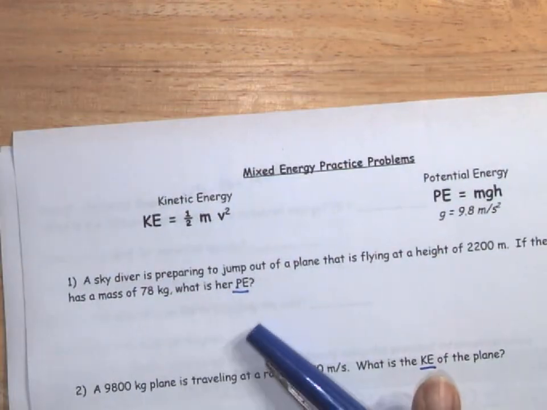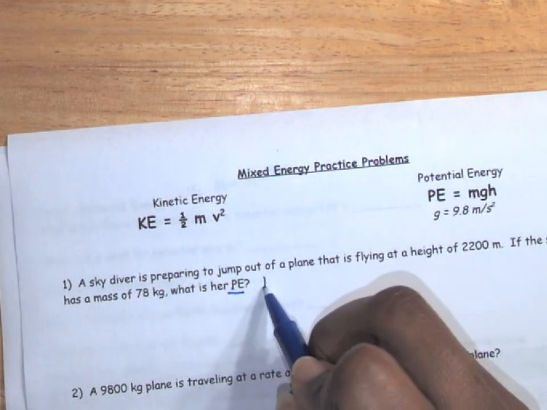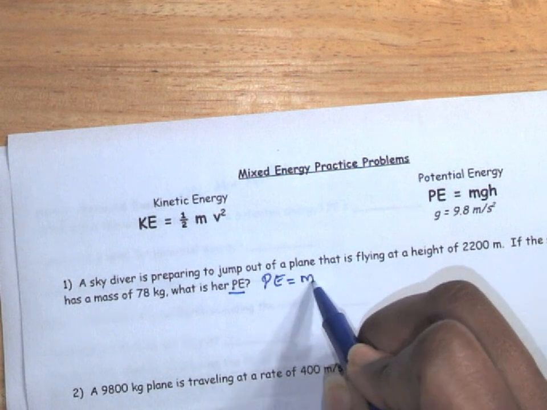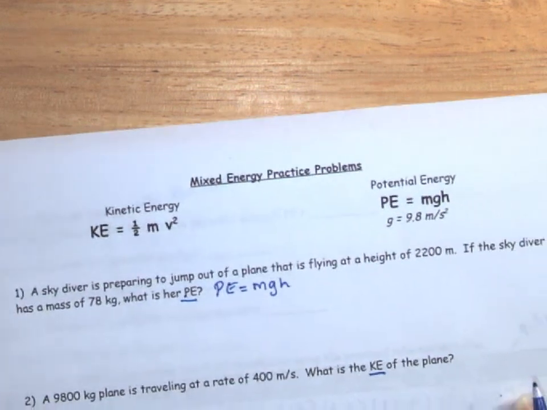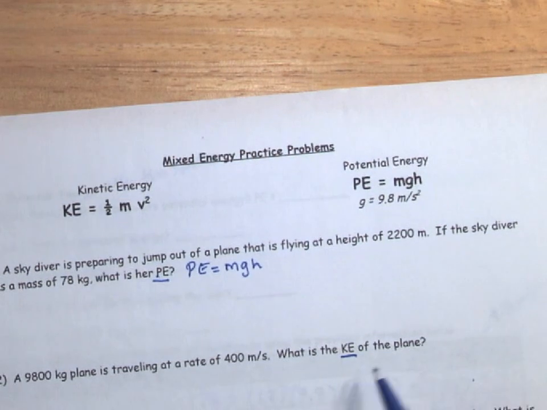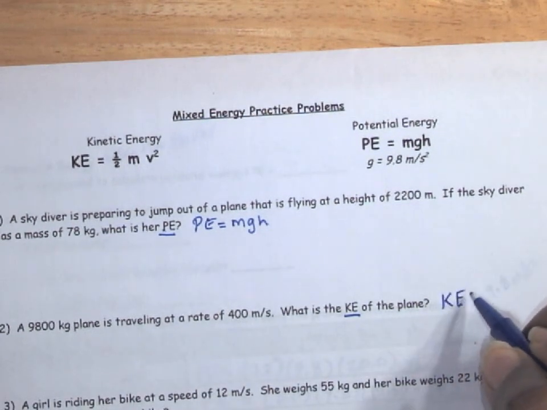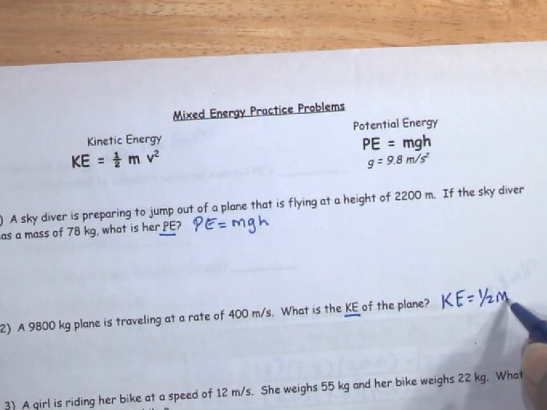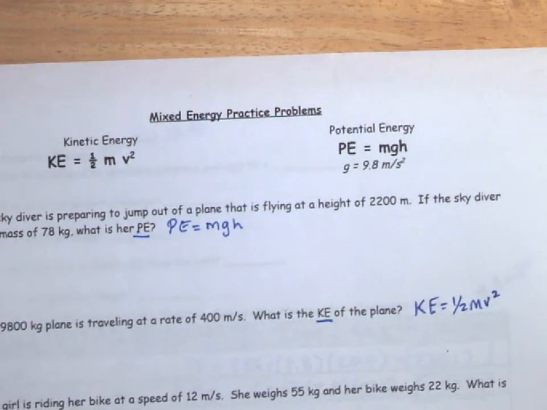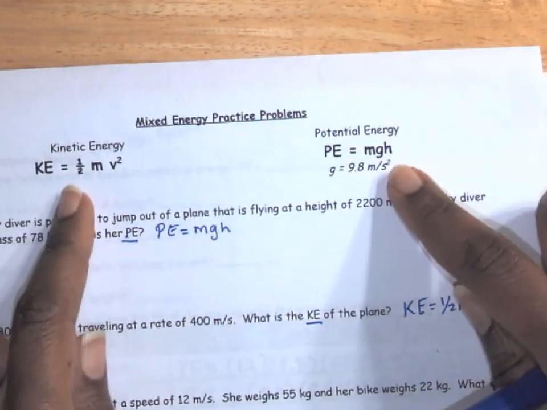For example, in word problem 1, since you're looking for potential energy, you're going to use this equation, PE equals mgh. Remember, g is 9.8. For the second problem, they're telling you to look for the KE. So for that, you're going to use KE equals 1/2 mv squared. So you use what they're looking for to pick the right equation.